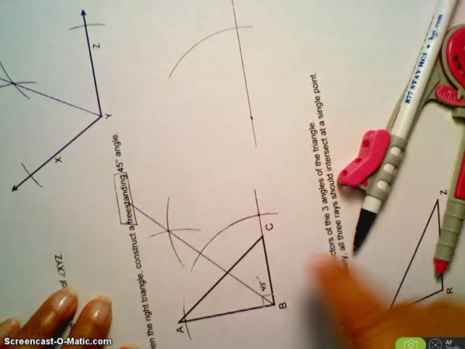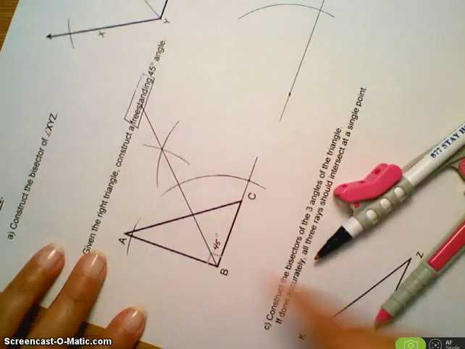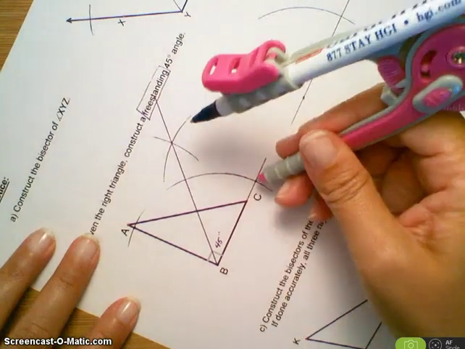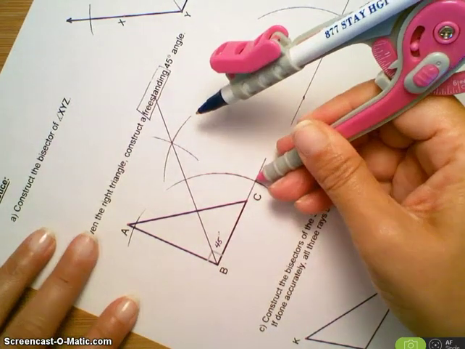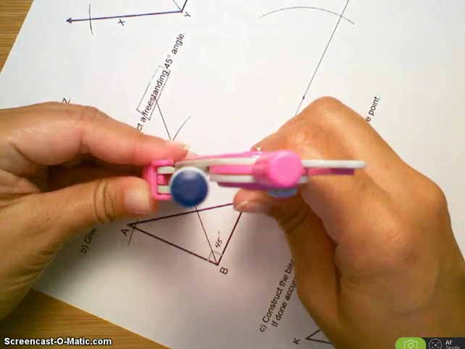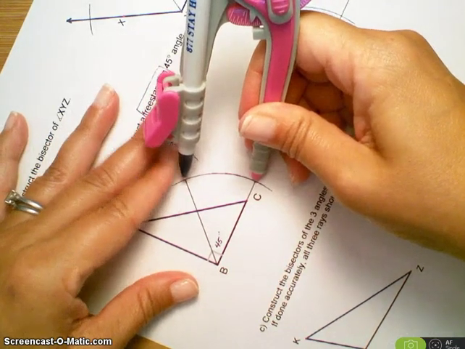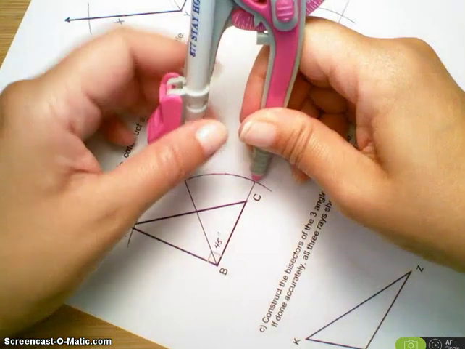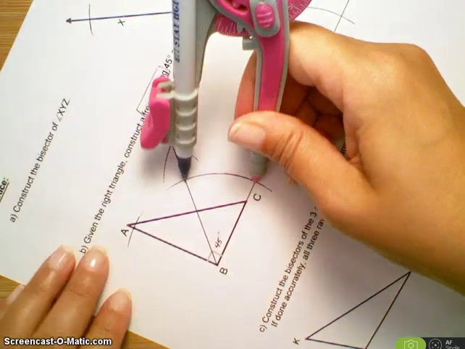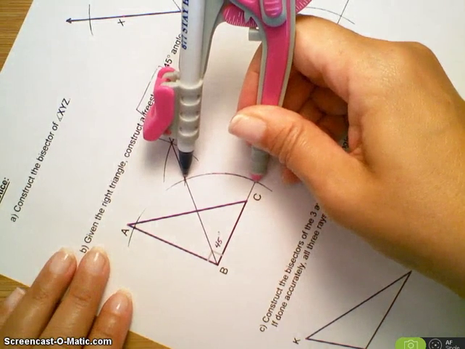I then come back to the original angle, and I'm going to set my compass to go from intersection point to intersection point. Again, the intersection point we're looking at is where the arc crossed the 45-degree angle.